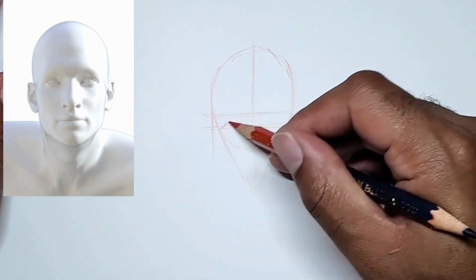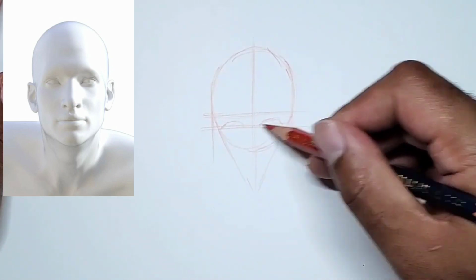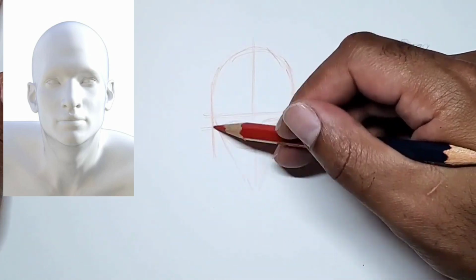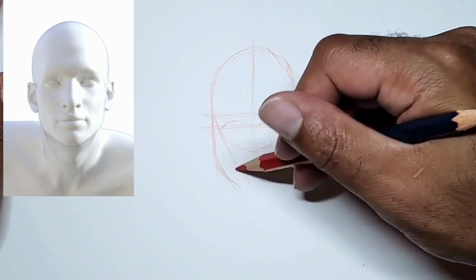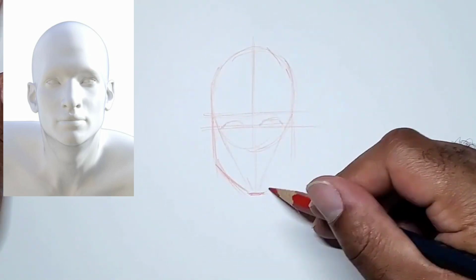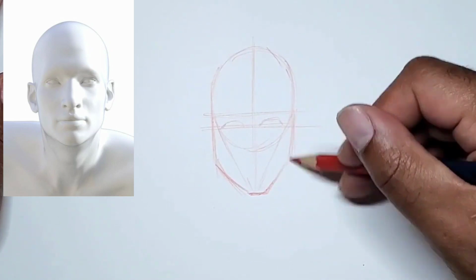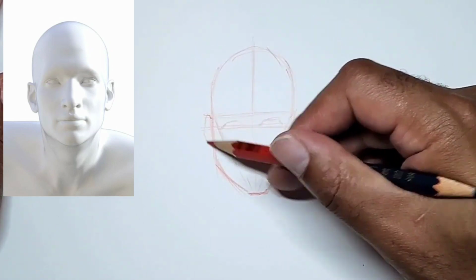It involves drawing the circle shape and adding the triangle shape for the front of the face, and the triangle shape on the front lets you know where to position the head, where to position the nose and the mouth and everything.